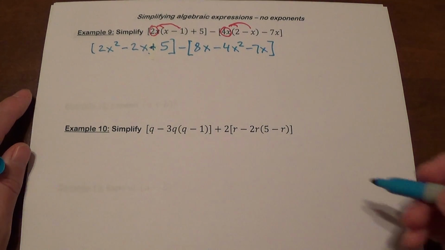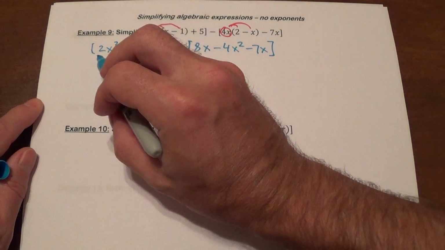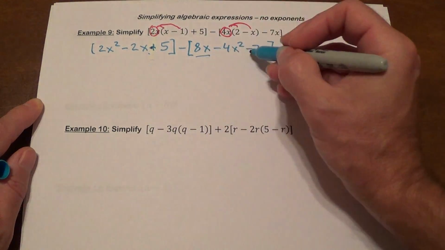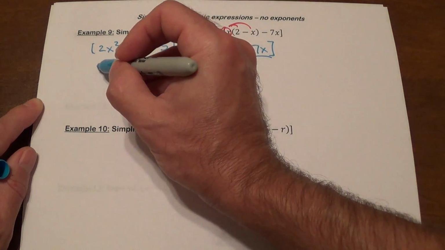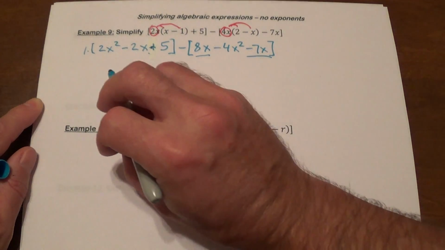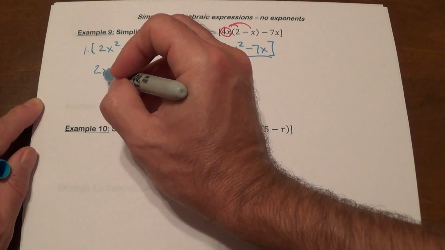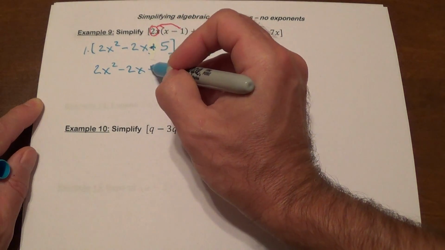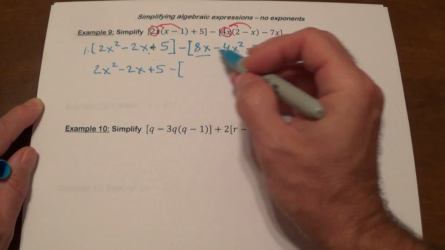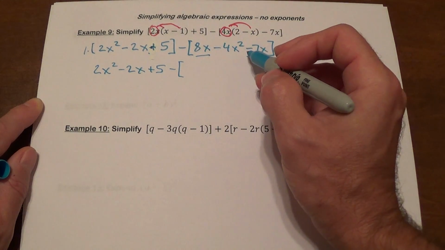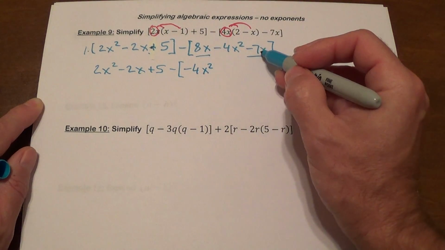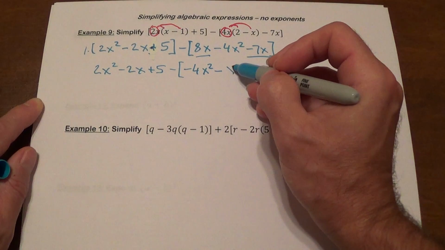Okay, can we combine anything inside the brackets? We can't do anything here. These are all unlike terms. But here we have this term and this term that can be combined. Here we can open that because there is 1 in front of that, positive. So here we have 2x squared minus 2x plus 5. Minus, we combine them, 8 minus 7 is 1. So we're going to have negative 4x squared, and then 8x minus 7x is minus 1x, so simply minus x.